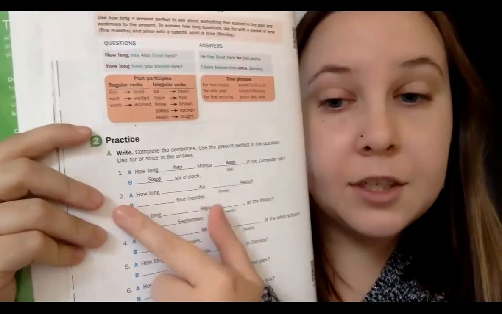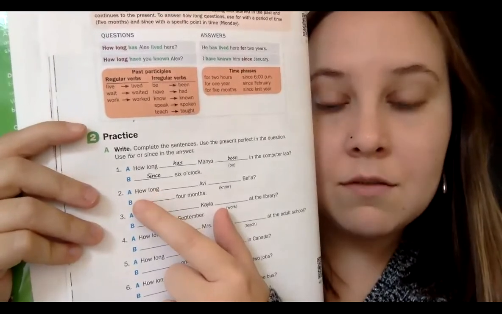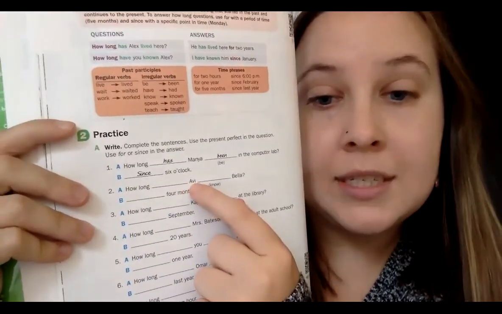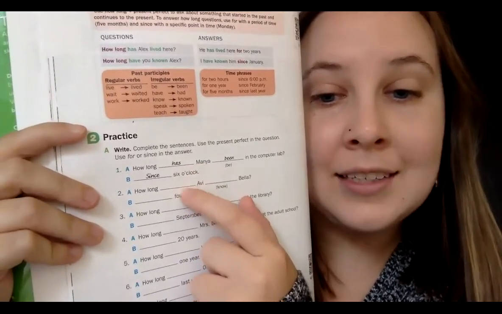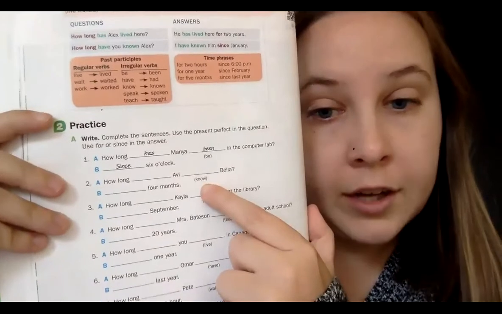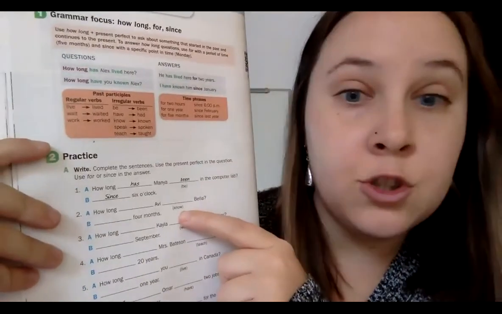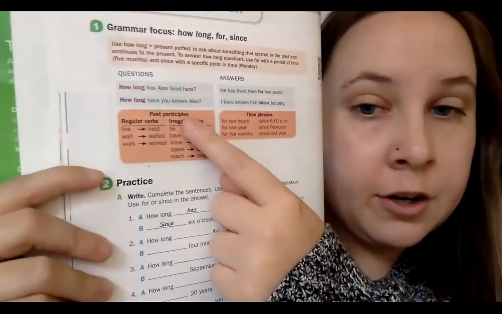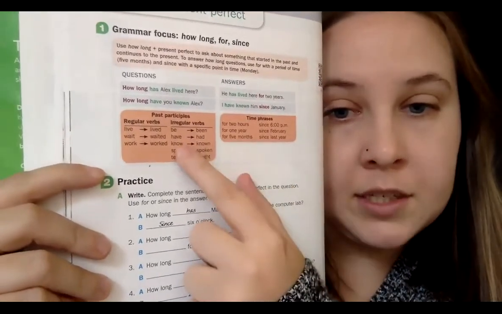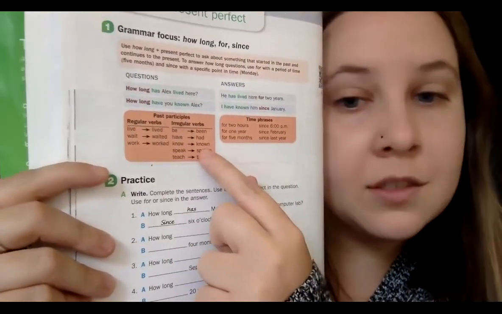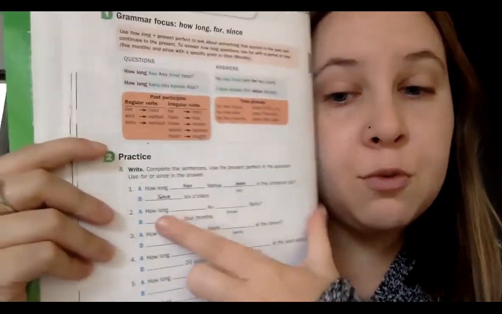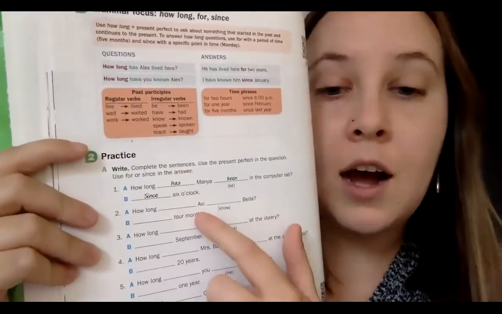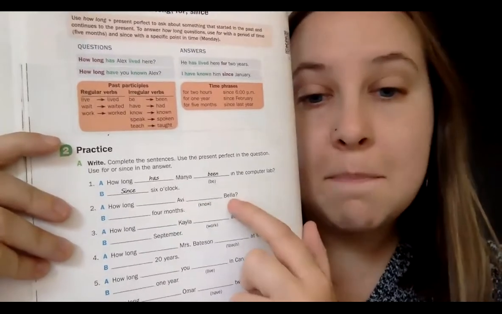Then you'll come down to number 2. Look at A. How long? And we see it's another name. Just like we did up here, you'll say has Avi. You'll look at the verb. The verb is know. Check your irregular verbs. We see know becomes known. So the answer for number 2 would be, how long has Avi known Bella?